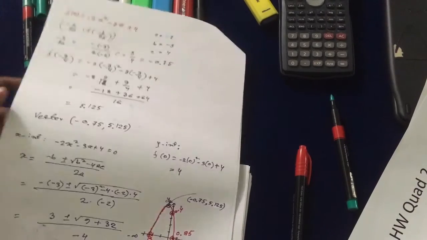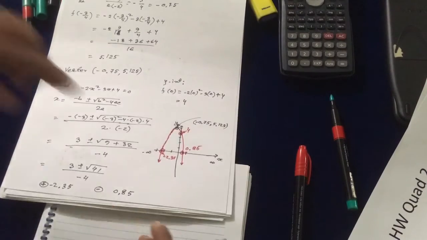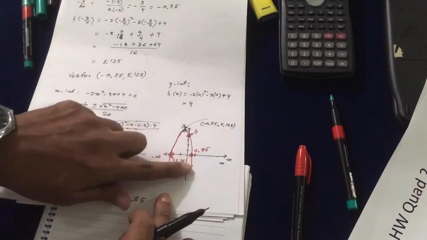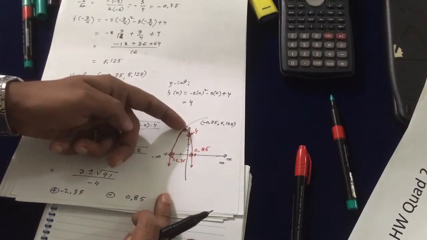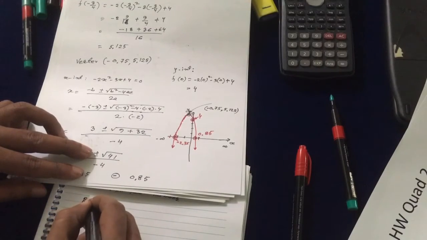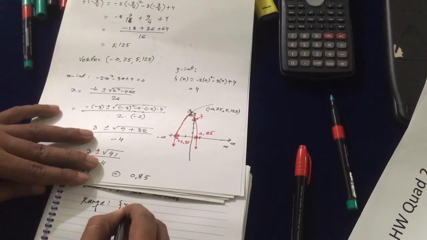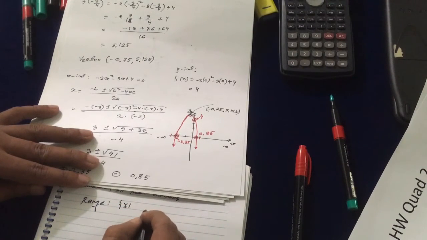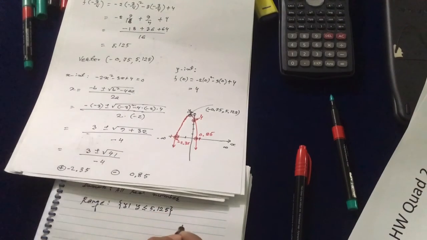So for the range, our maximum value of the graph is 5.125. On the y side, if you look, 5.125 is the maximum, and everything is down from it. So the range of this question will be: the y value is less than or equal to 5.125.